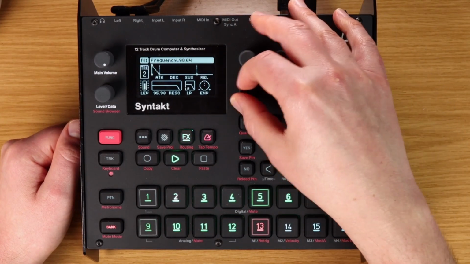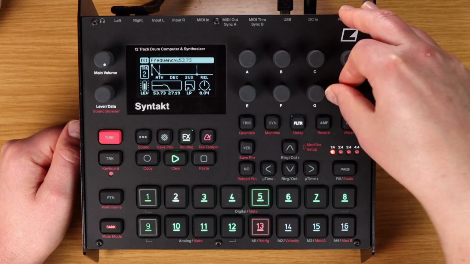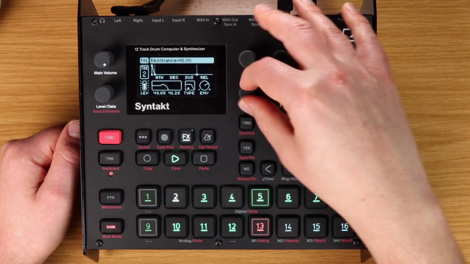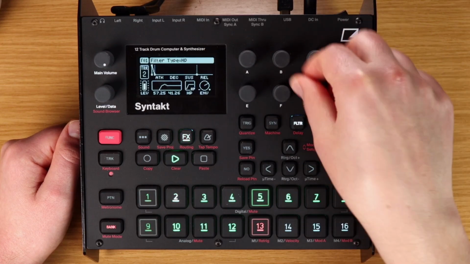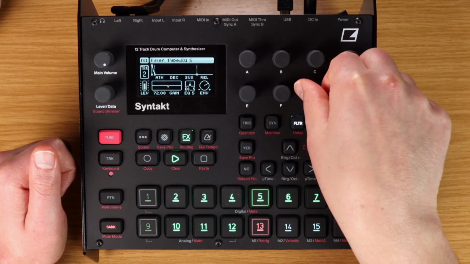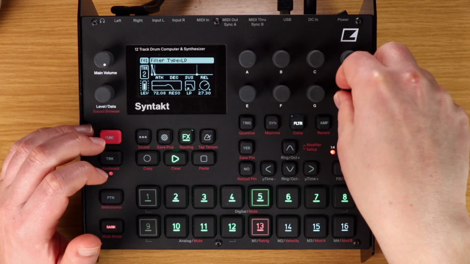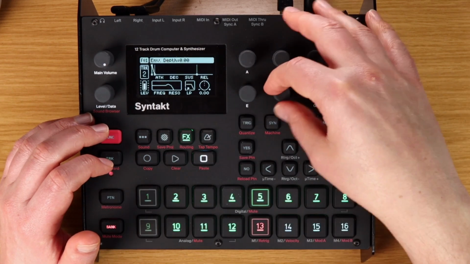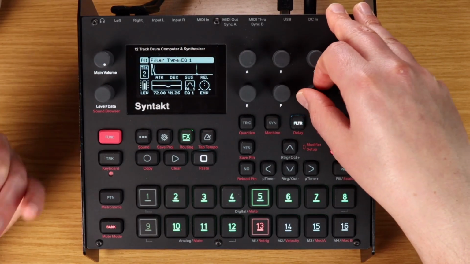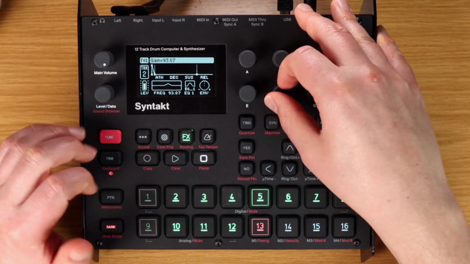Again, we've got low pass, we've got high pass, but then we get to the EQs. These aren't available on the analog tracks. So we're a bit limited in that we've only got a low pass and a high pass on the digital tracks, but we do have the bonus of having the EQs.